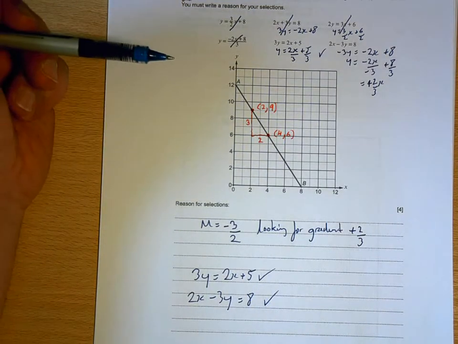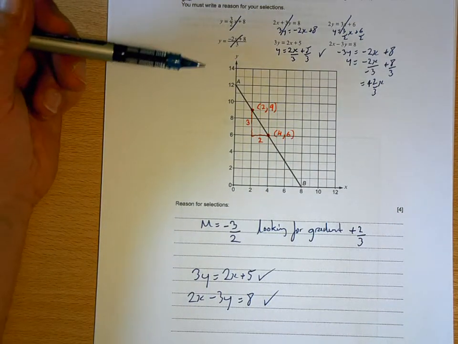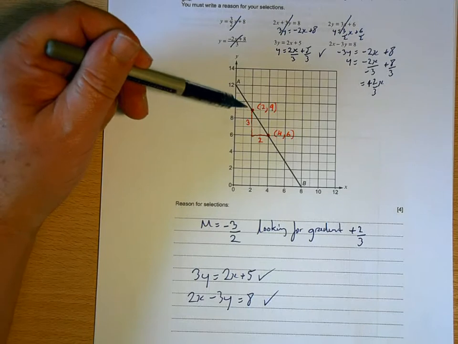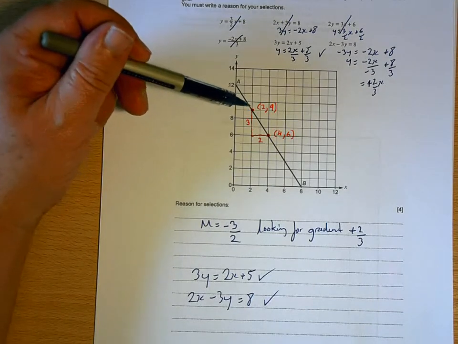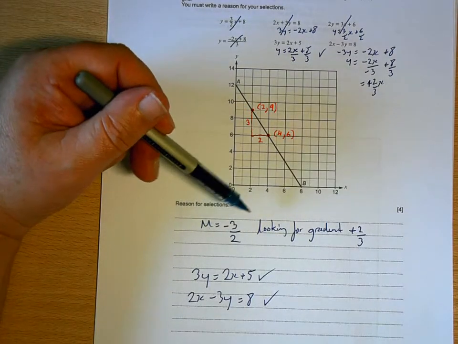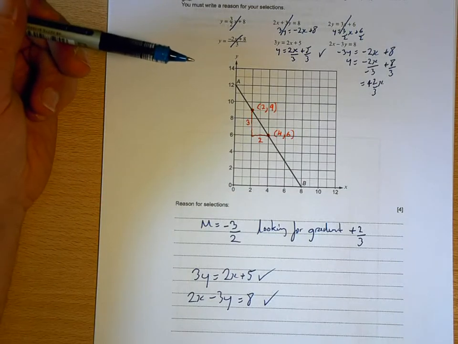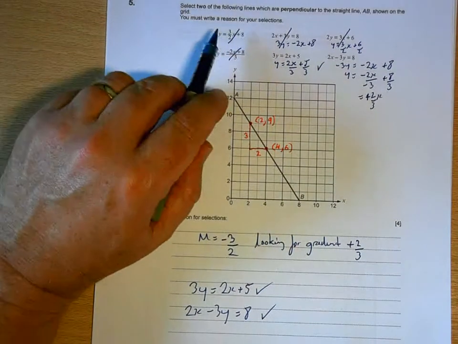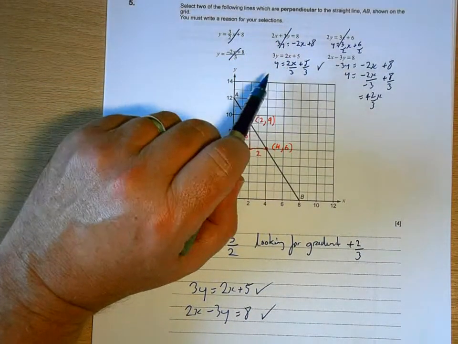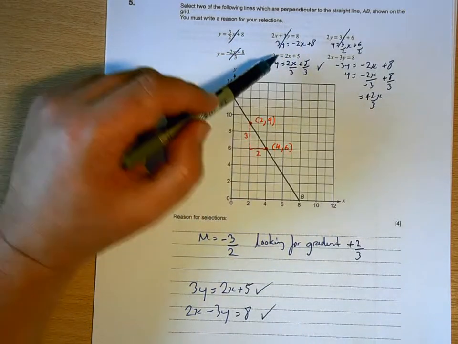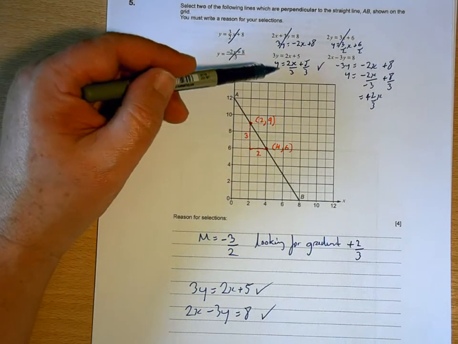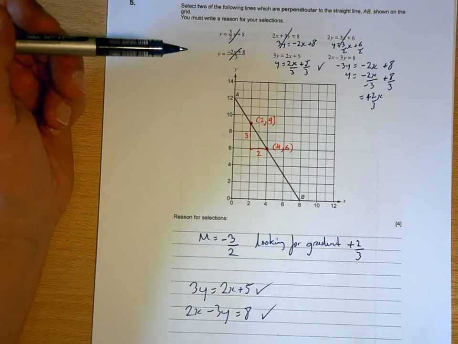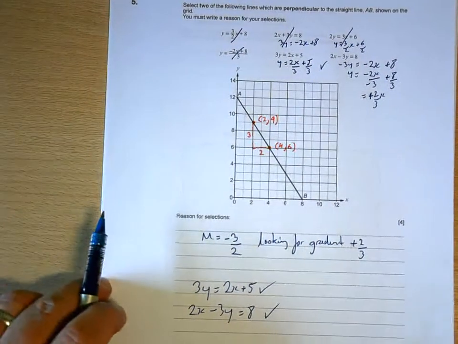But because it's a downhill slope, it's negative 3 over 2. So if that's the gradient of that line, the perpendicular line would be change the sign, turn it upside down, plus 2/3. You've then got to look at these and rearrange them to see which of these lines have the gradient plus 2/3.